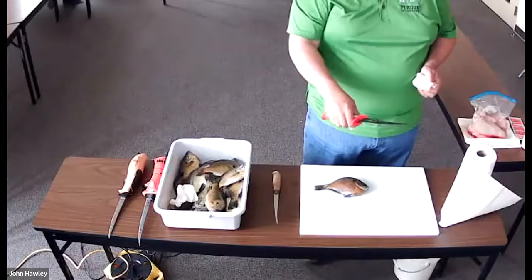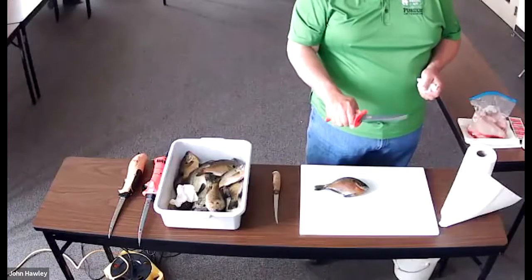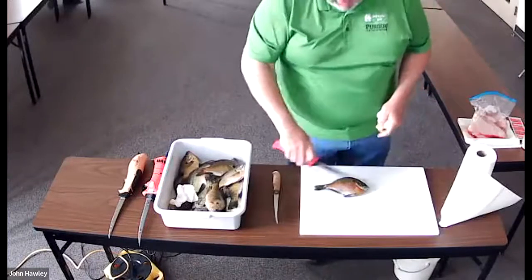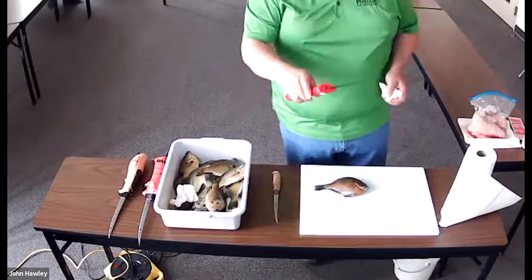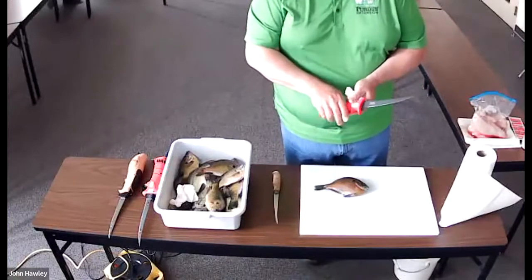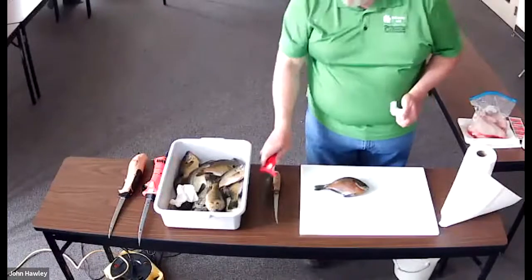Ergonomically, they fit your hand well. They've got places to put your thumb and get some grip to do the filleting and the trimming. And this is a rubber type material that even as it gets wet, stays very tactile, so it will not slip in your hand.